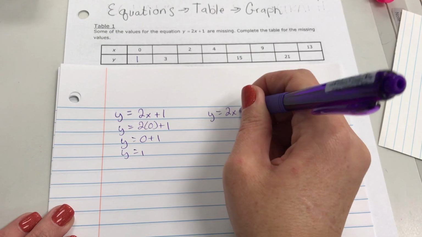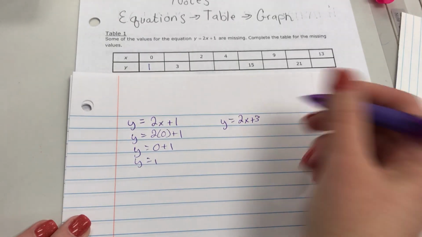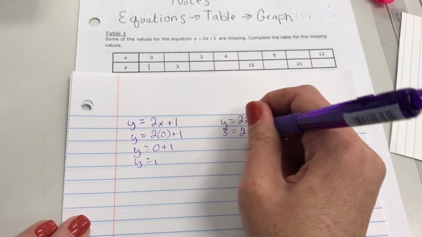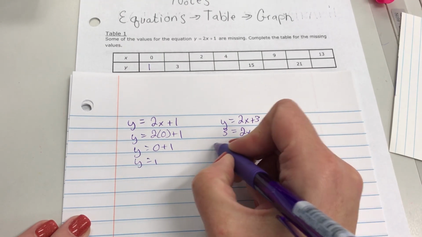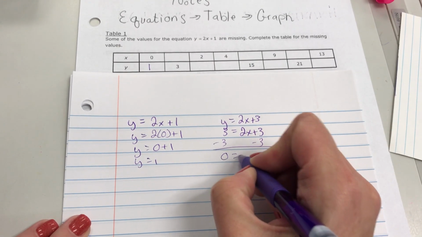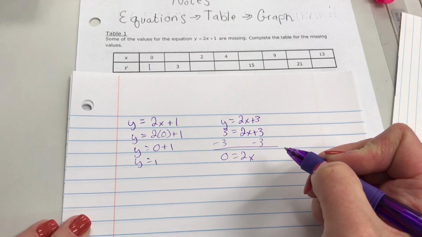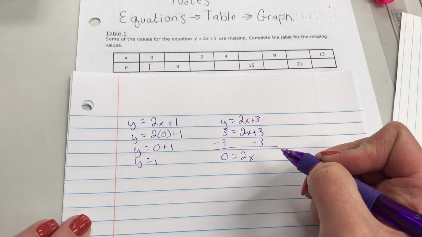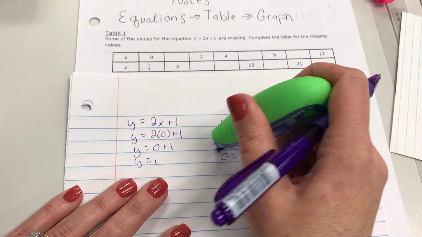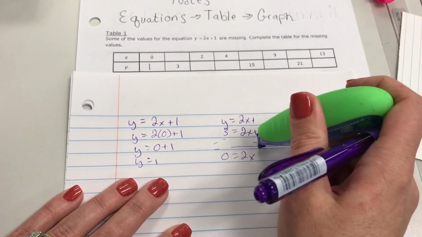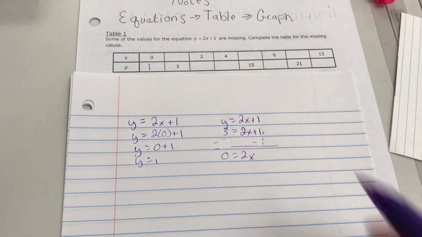y equals 2x plus 3. But this time they're saying y is 3. Okay, so I'm going to say 3 equals 2x plus 3. And now I have to solve for x. So I'm going to subtract 3 from both sides. 0 equals 2x. Oh, I did that wrong. Sorry. I was like, hold on, this isn't right. I wrote the wrong equation. There we go. y equals 2x plus 1.